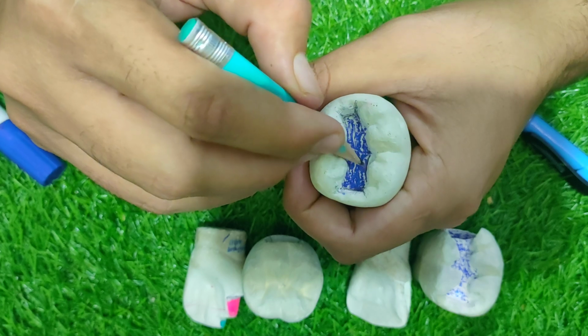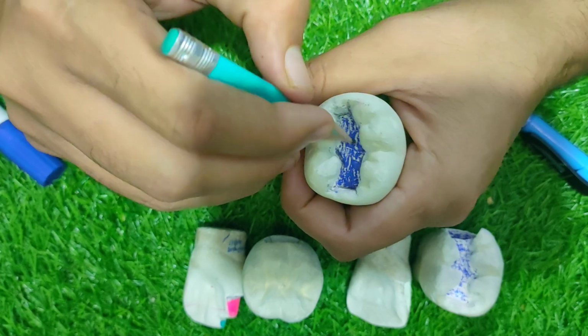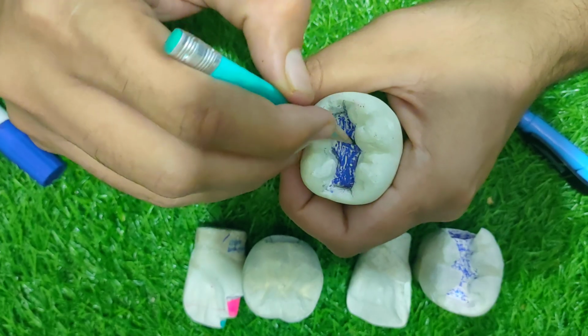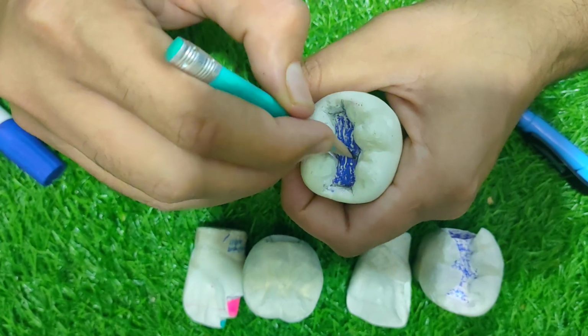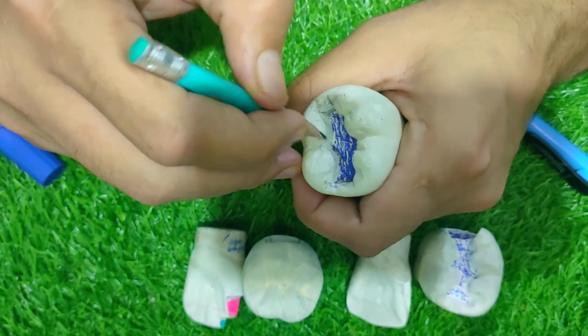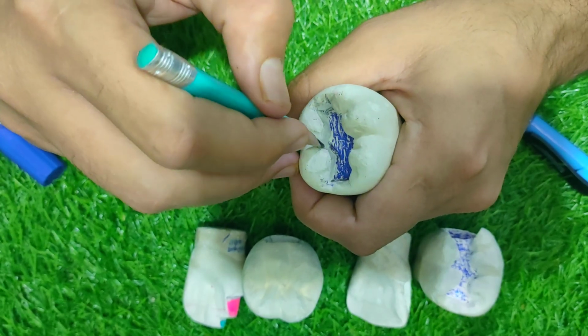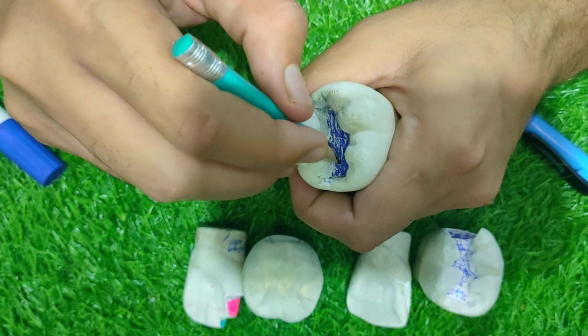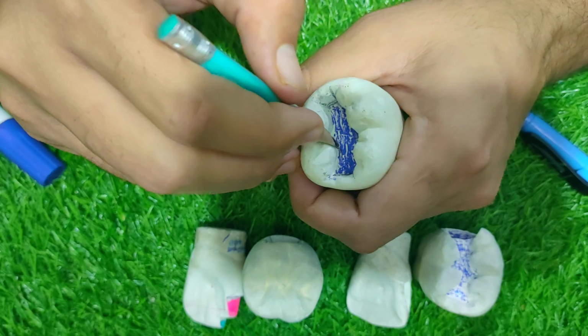Now the fourth one is, this is the facial wall, this is the pulpal wall, so this will be called the faciopulpal line angle. Here you can see this is the faciopulpal line angle, and this is the pulpal wall, and this is the lingual wall. This will be called the linguopulpal line angle, and this line angle is the fifth one.